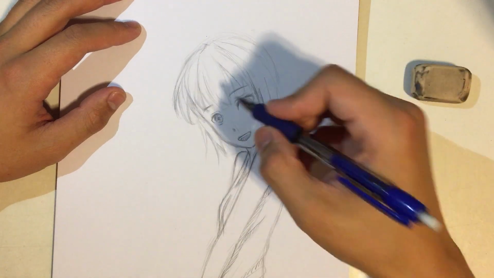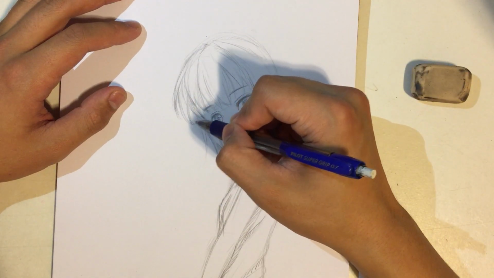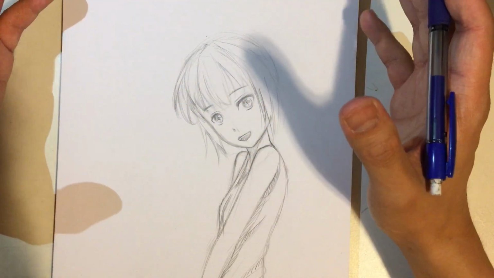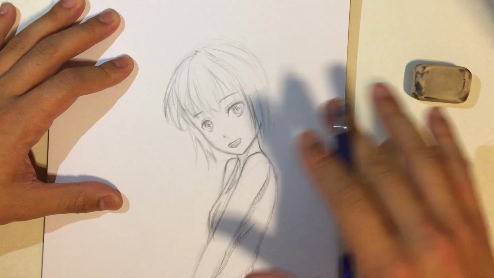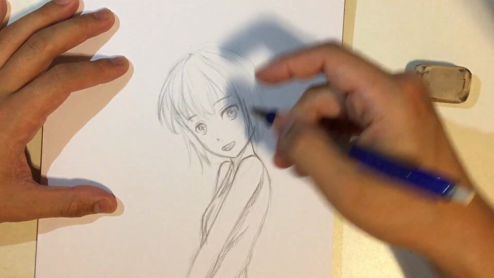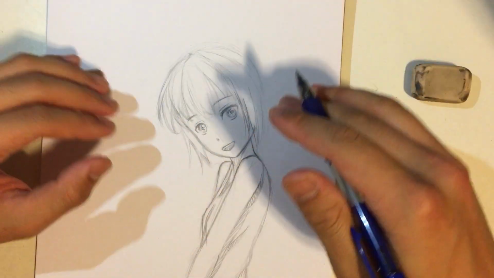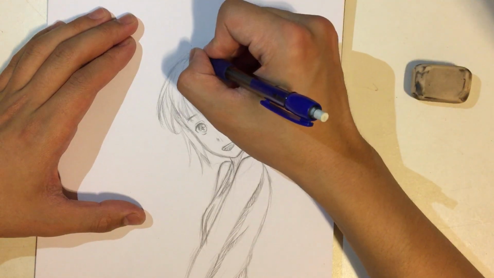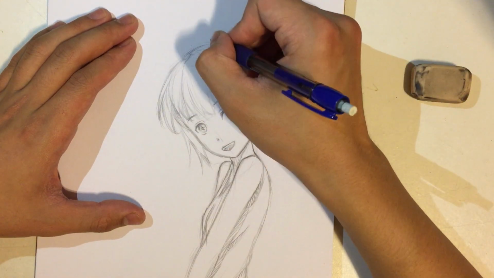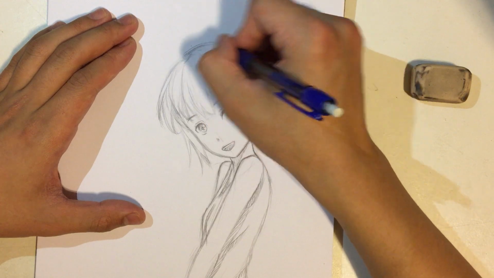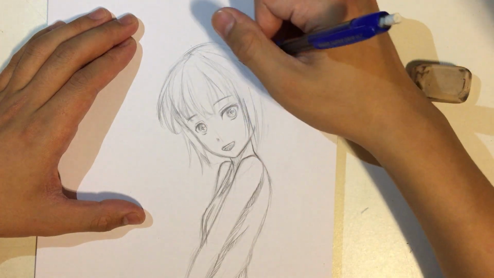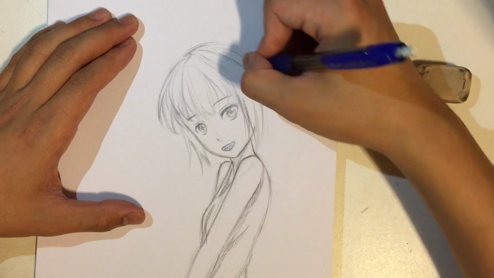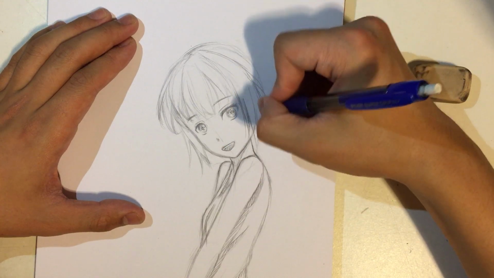Okay, and also you can see that this one is very, very bent compared to the rest of the hair. But that's good, it's good to be a little bit random, and not always have the same amount of bend. Sometimes it just has to be out of flow a little bit to be more realistic. Okay, so I'm just going to draw the back of her hair, which is going to be, as I've said, a ponytail.